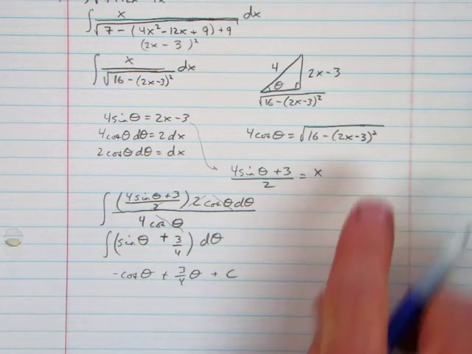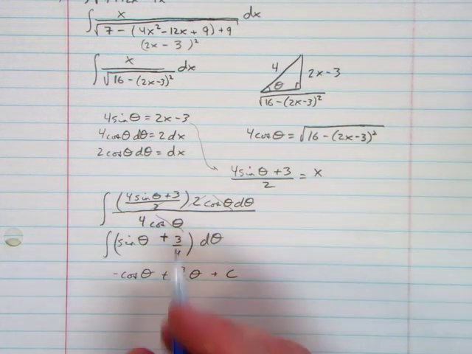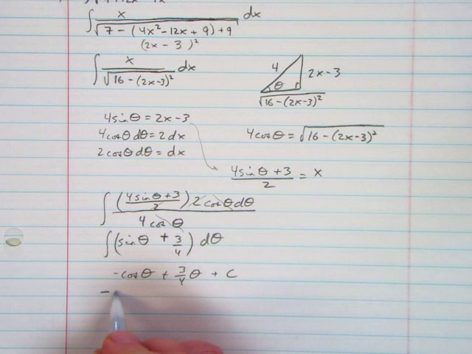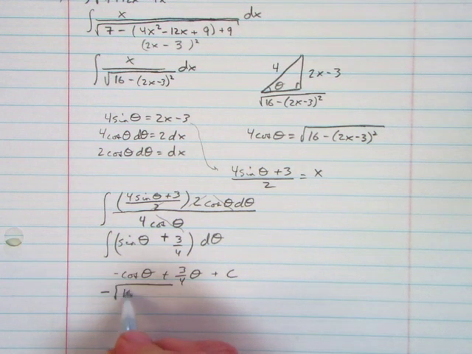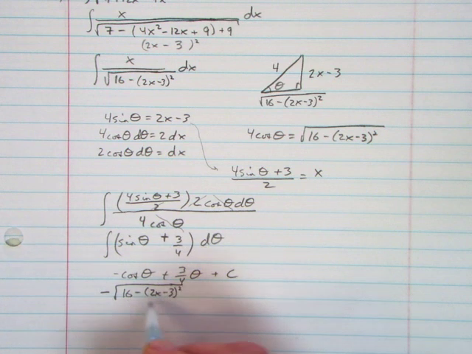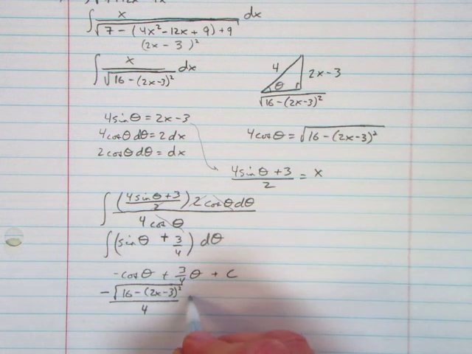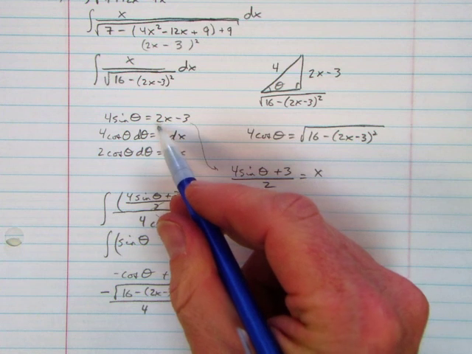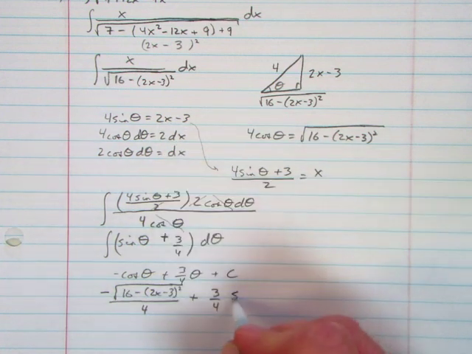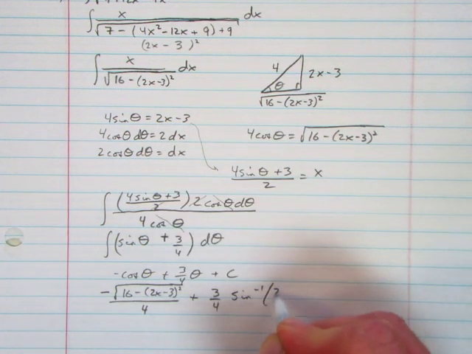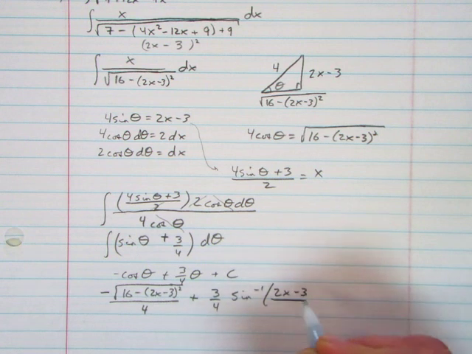What is cosine equal? We already know that's over here. So that will be negative of that square root, 16 minus 2x minus 3 squared, divided by 4. Over here we had the 4 already multiplied to the other side, plus 3/4 of theta, and theta will be the inverse sine of 2x minus 3 divided by 4.